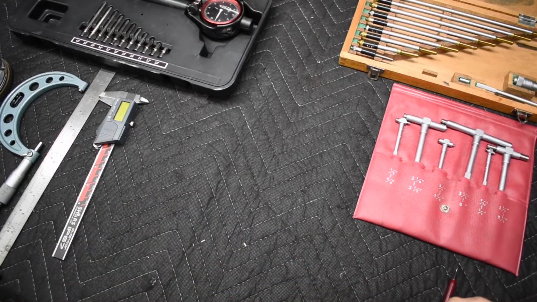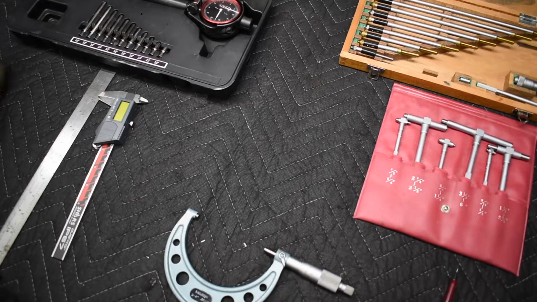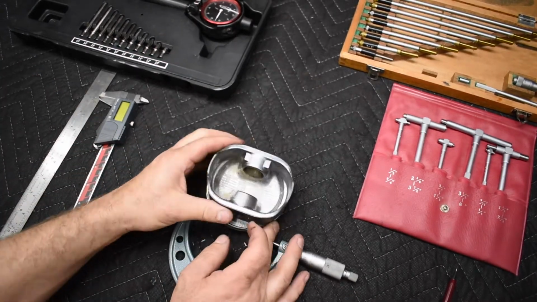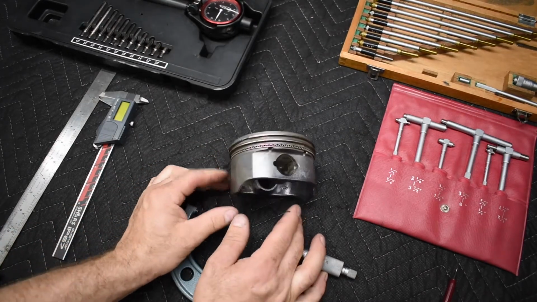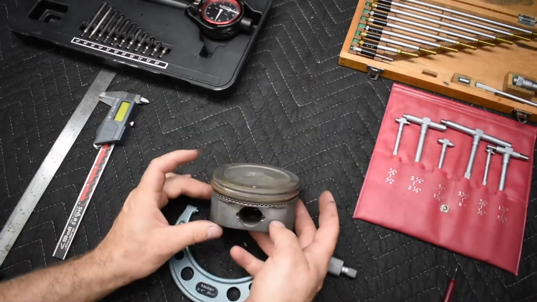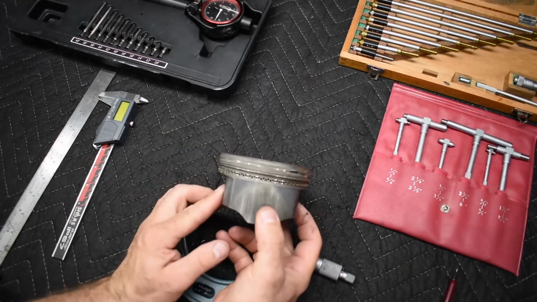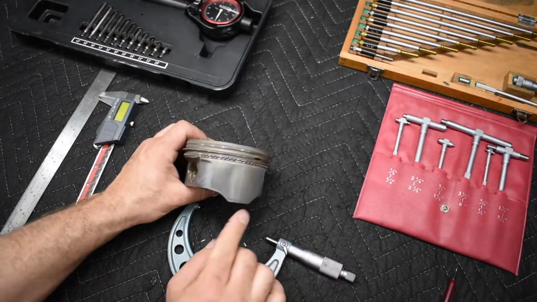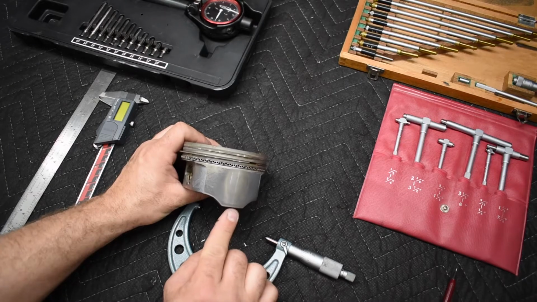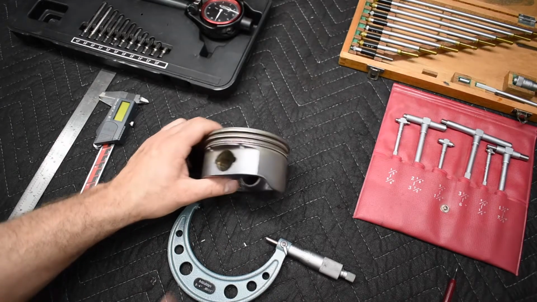And those are all tools that we're going to use to measure the outside diameter of something. Like if we're measuring a piston, we need to measure the piston's diameter. We need to make sure we measure that piston in the right spot. We don't want to measure it up here, and we don't want to try and measure it across the pin. We want to measure 90 degrees from the pin and about a quarter to a half inch from the bottom of the skirt.